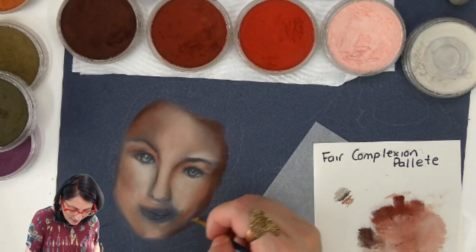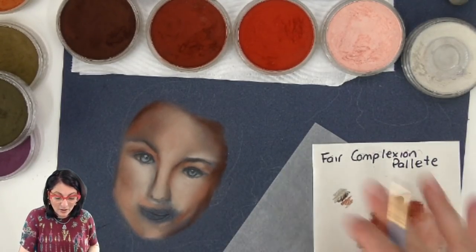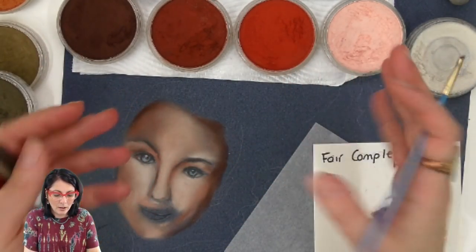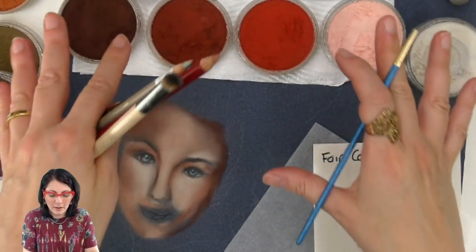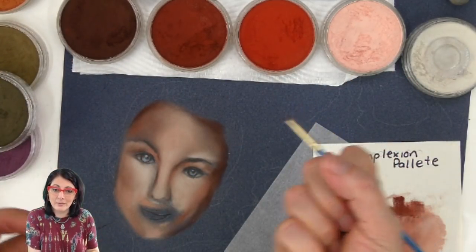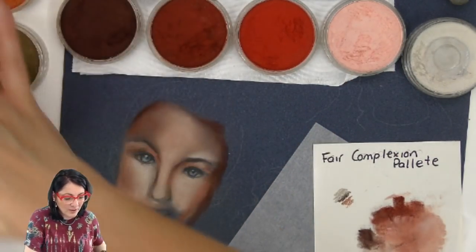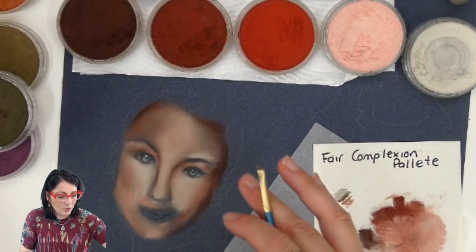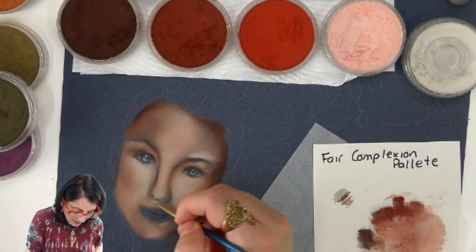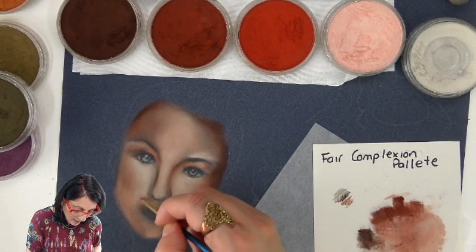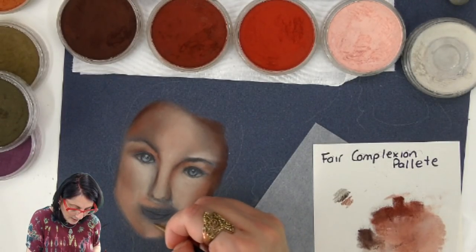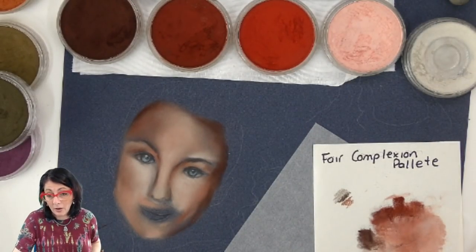See, but the whole exercise here is just to show you that you don't need a lot. If you were wanting to get PanPastels, for example, you don't need a lot, just a handful could do the trick. Like all of these ones that I've just shown you, you don't need much because you can mix, which is a very nice characteristic of the pastels.